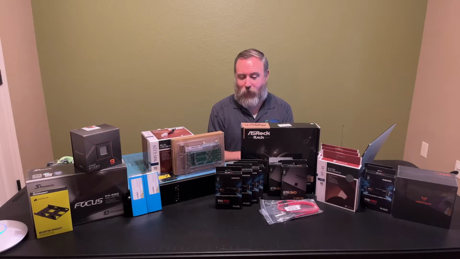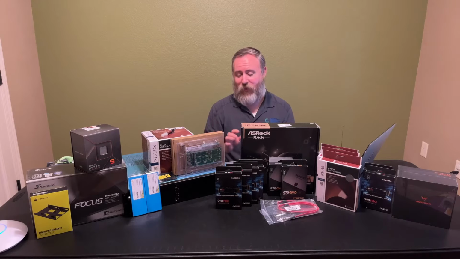A lot of times, my first computer I built was about a year later, when I was about 14, 15 years old, somewhere in there. And that first computer that I built, I believe, was 133 megahertz.